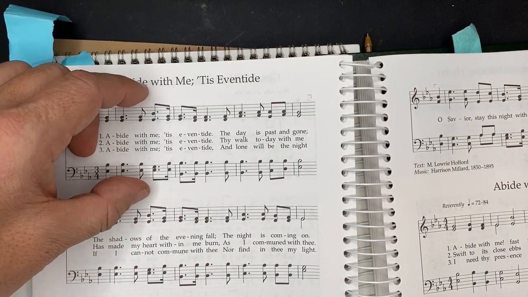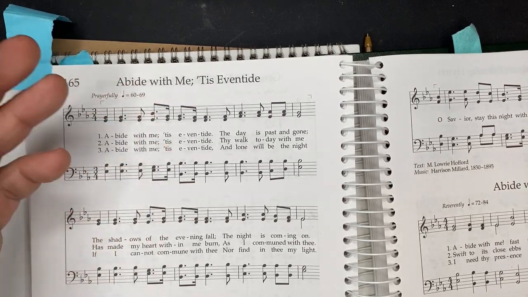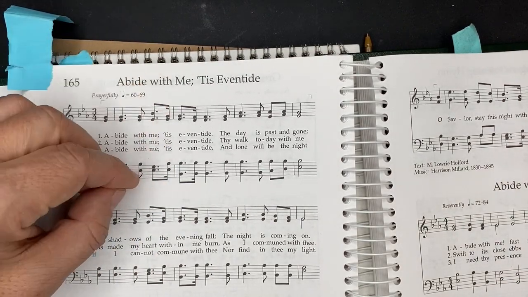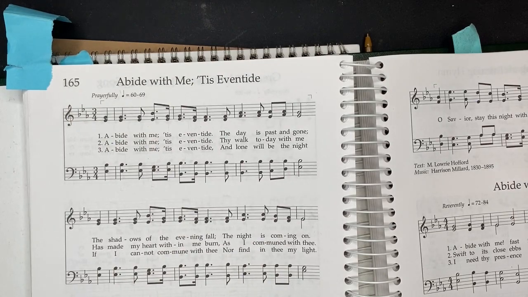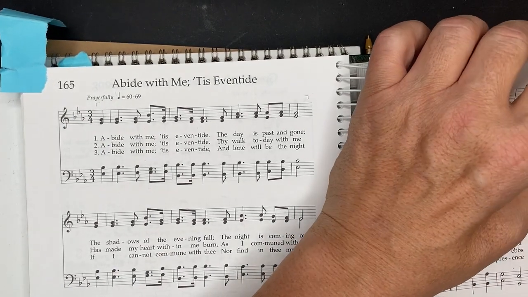So they're moving in contrary motion, and they're exchanging voices or pitches. And look, the altos do nothing, and the basses do nothing. So this is contrary motion voice exchange. All right, one more. I bet you can guess which one this is going to be.